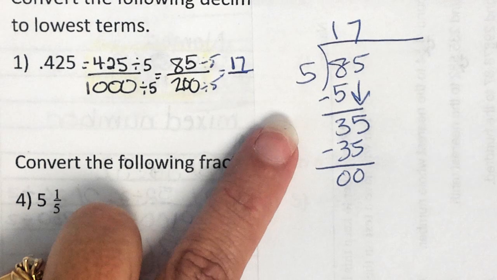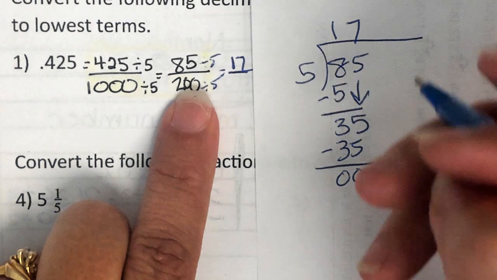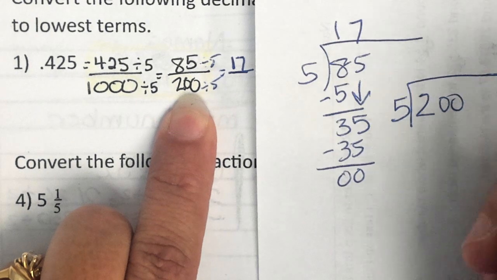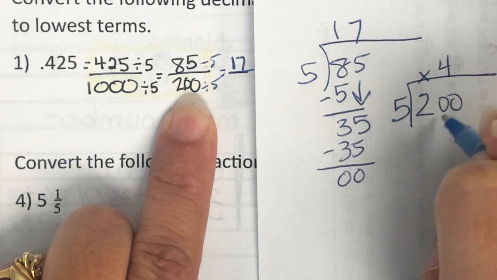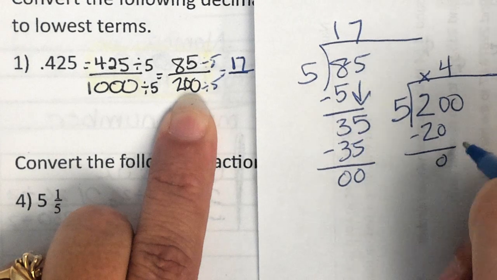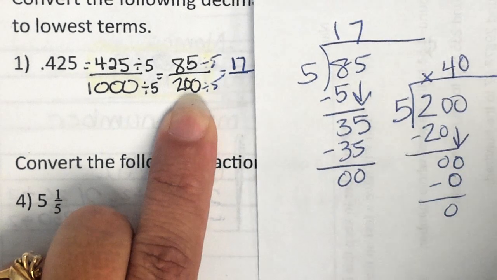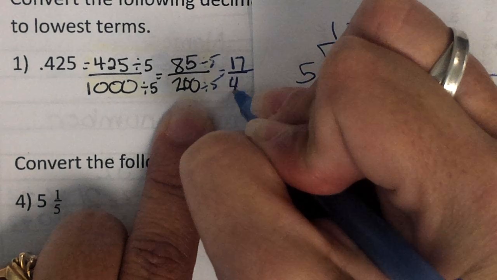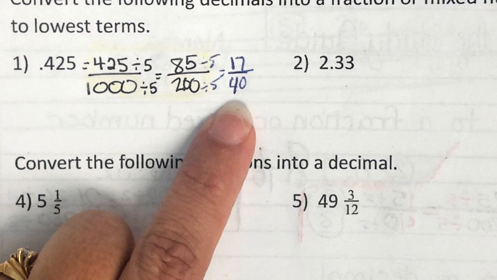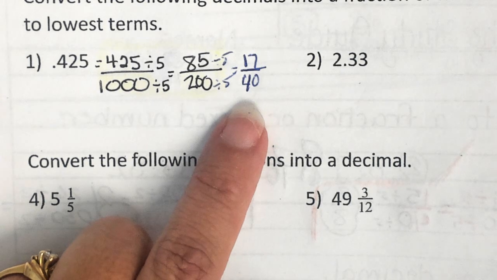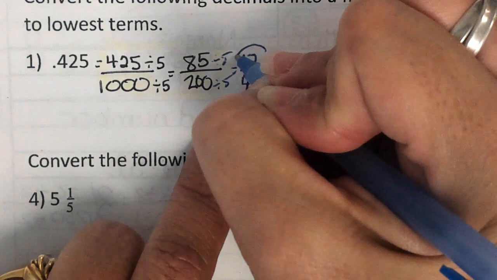Okay. On the bottom, I'm taking 200 divided by 5. 5 times 4 is 20. So it is 40. Can anything go into 17 and 40? Nope. Okay, and there's my final answer.